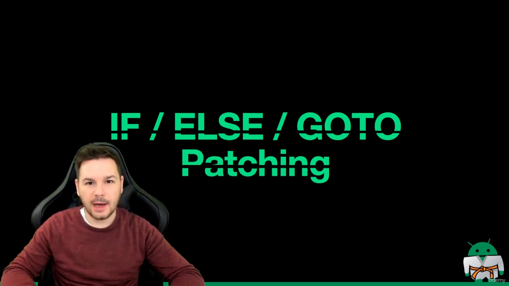Welcome back. After finishing the quiz, let's have a look into patching these if instructions. We are now pretty familiar with how they work, but how can we patch them to modify the application behavior to get into the other branches or things like this?